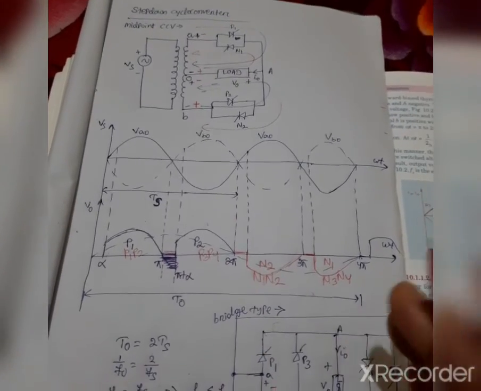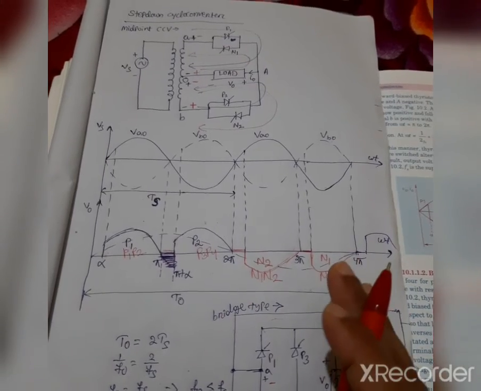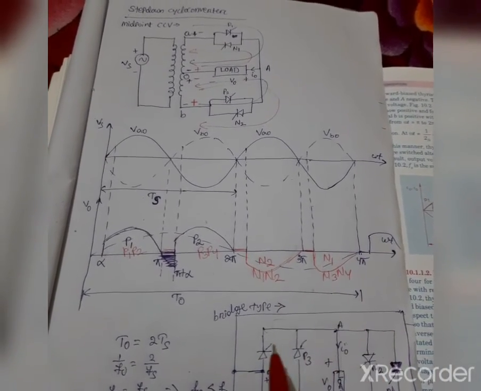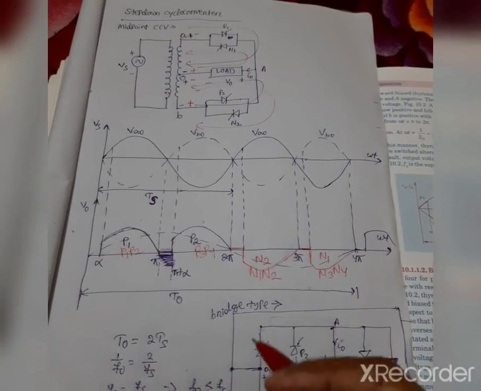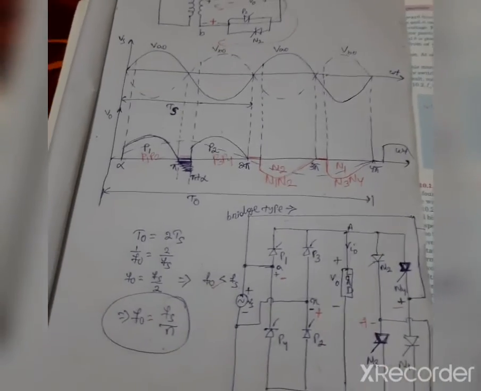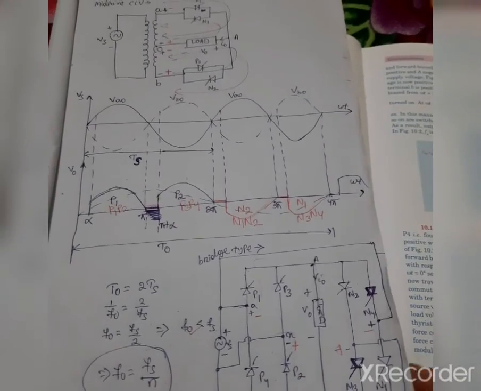The detailed explanation of these two types of cycloconverter is given in your mentioned textbook. So you follow the book and make notes regarding this cycloconverter circuit. And I already told you the applications also.